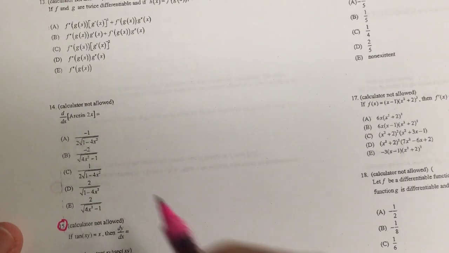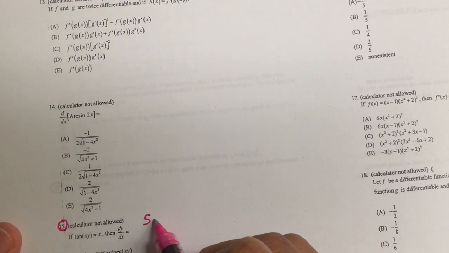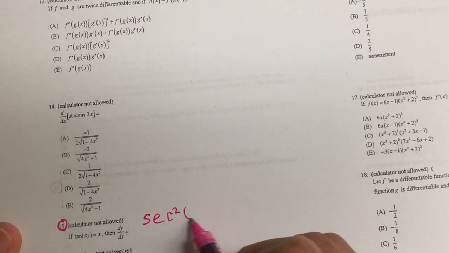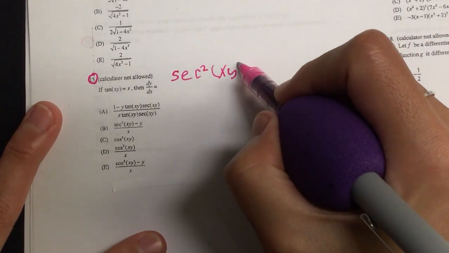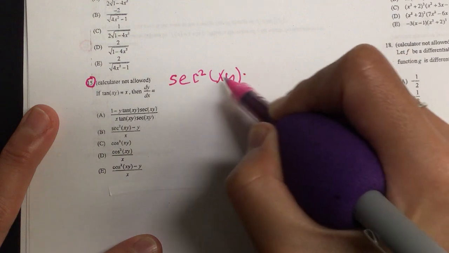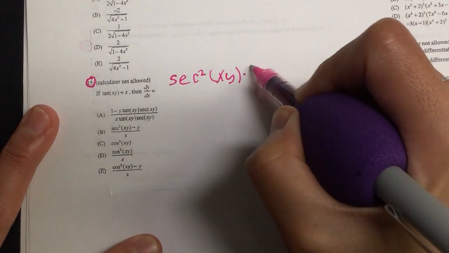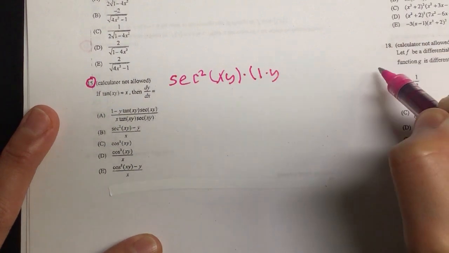So I have secant squared, and it's chain rule. Secant squared of xy. And then I need to go ahead and use product rule on the next one, times the derivative of the inside. For the inside, the derivative of x is 1, and you keep the second piece.